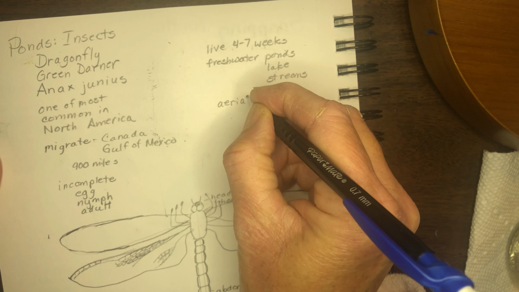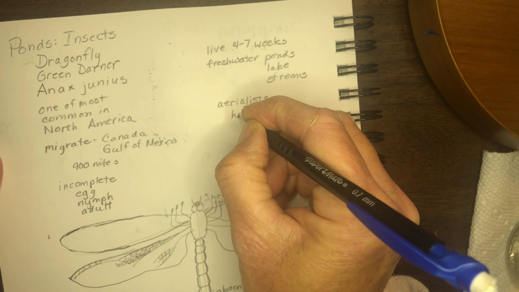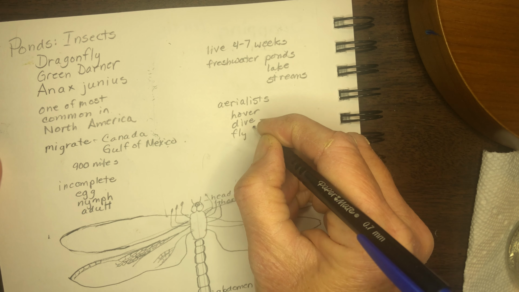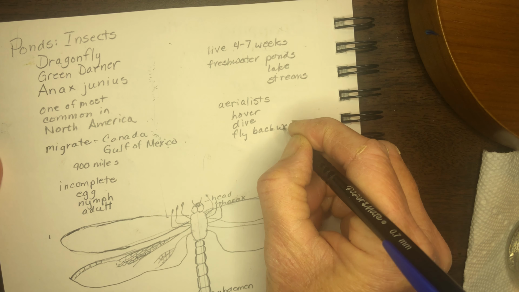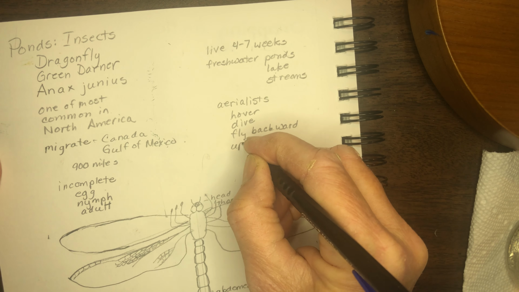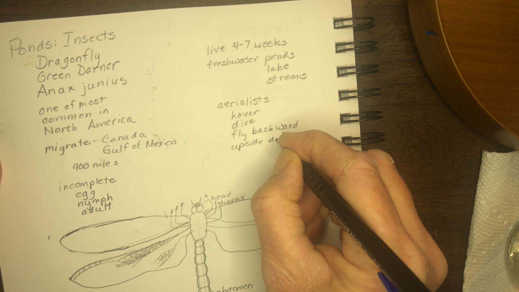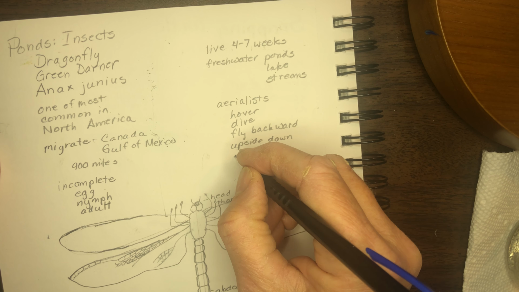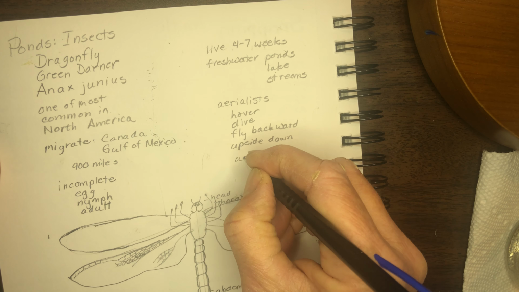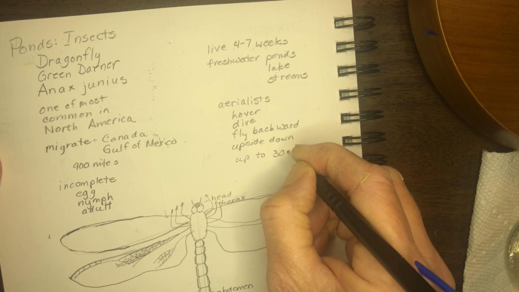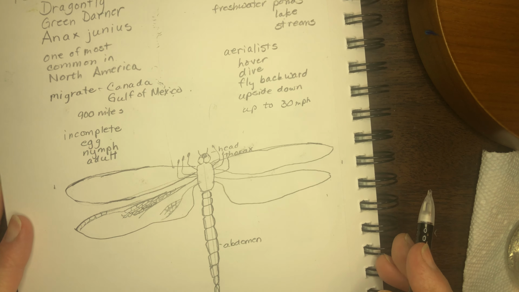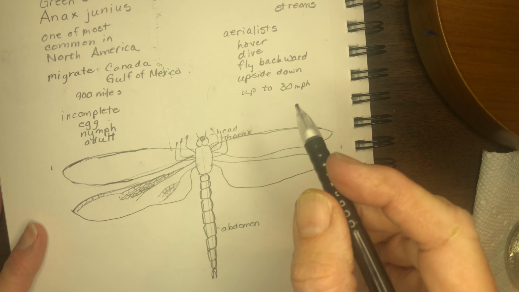They can hover, dive, fly backward, fly upside down. They can fly up to 30 miles an hour, and their wings can move independently. And I think I said they can still capture prey with a missing wing.